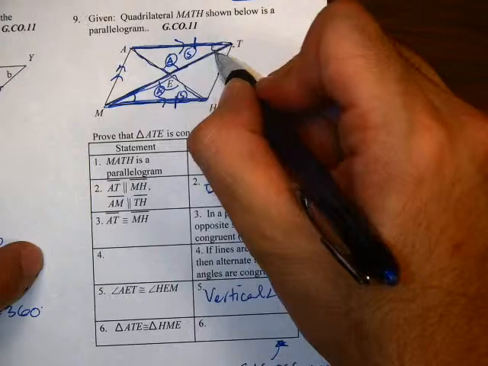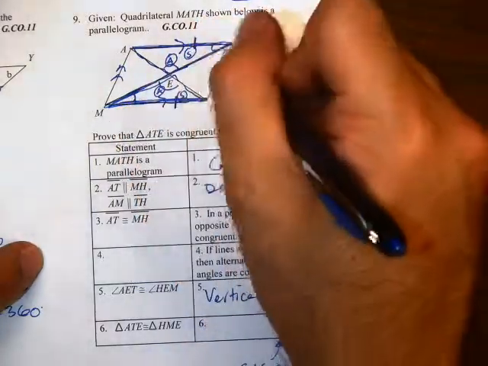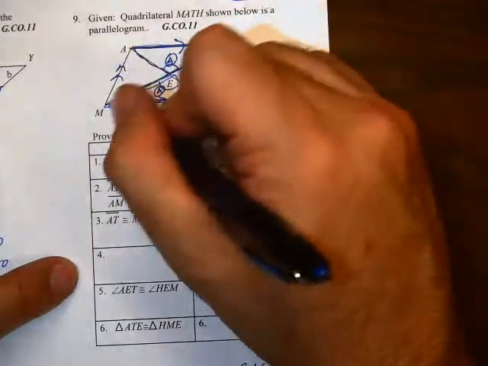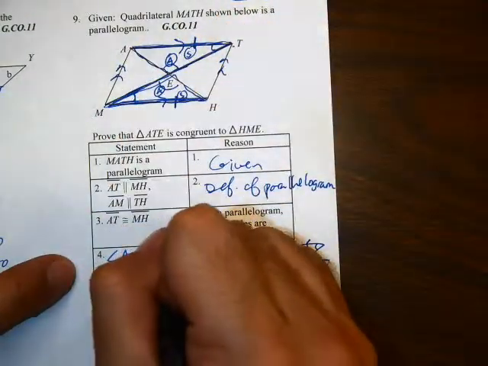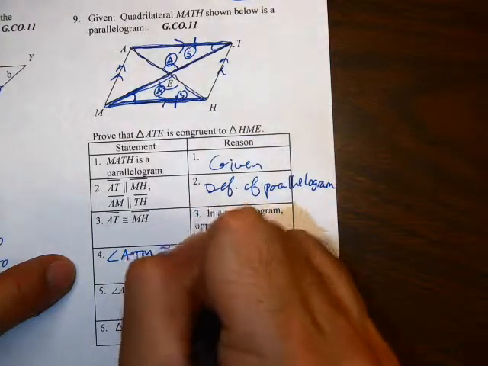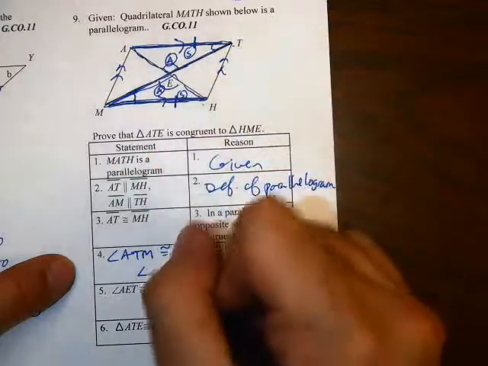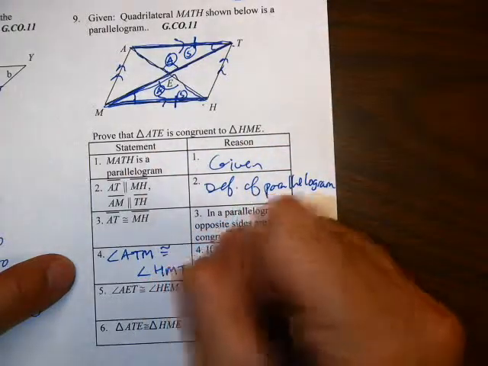Now I'm looking at this angle and this angle. If we use the 3 letters like they did here, this T has to be in the middle of the name. ATM would be an appropriate name for that angle, congruent to HMT would be a good name for that one.